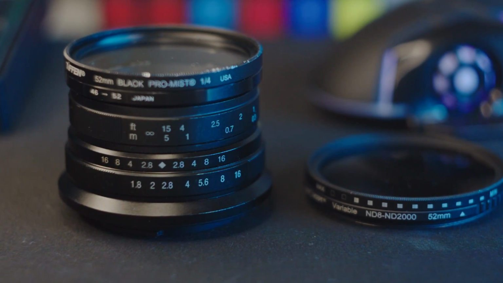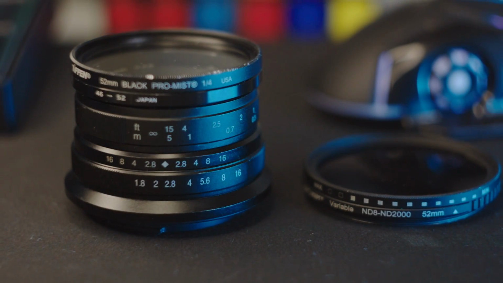Future me, guys, I forgot to talk about what lens I used. I was using the 7Artisans 25mm lens with a Black Pro-Mist 1/4 on here, with a K&F Concept variable ND filter, which was an ND8 to 2000.